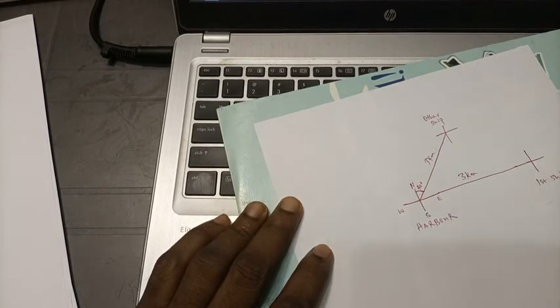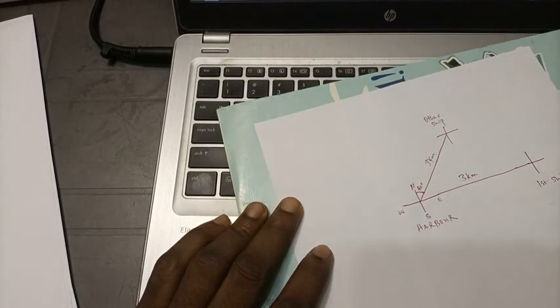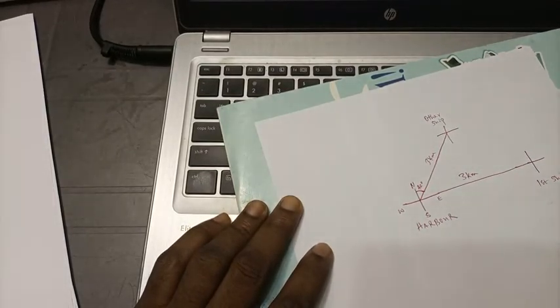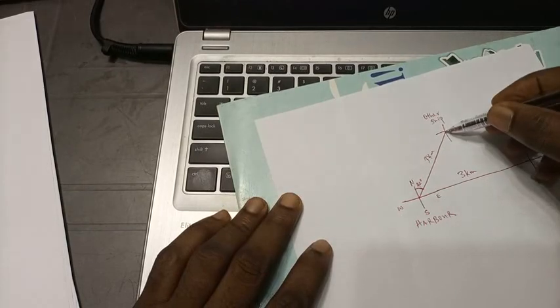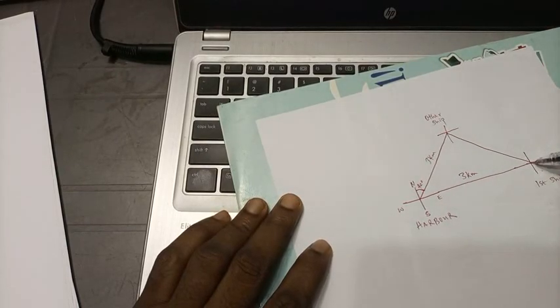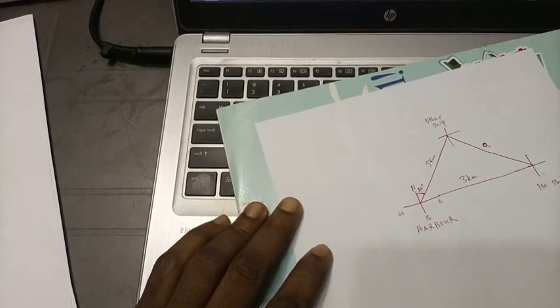Okay. So the first question now says, from it, find the distance between the two ships. So this is the first and this is the second. The distance between them should be this line. Okay. So this is the question A.